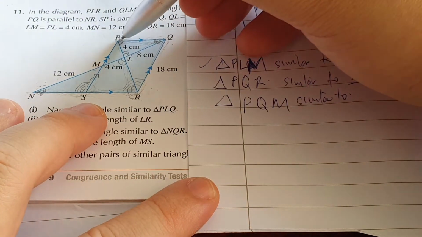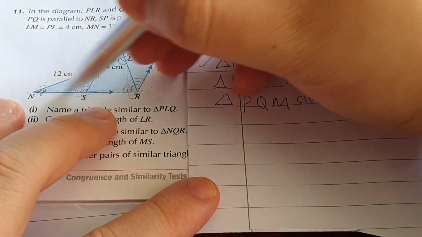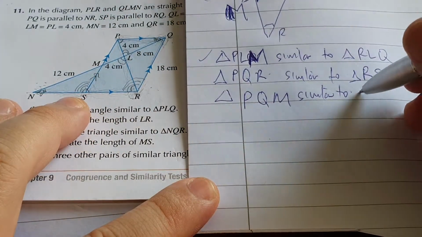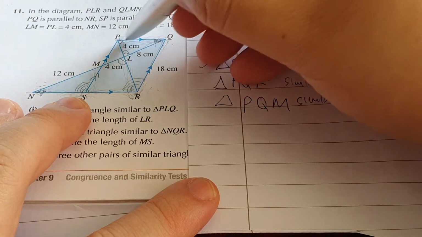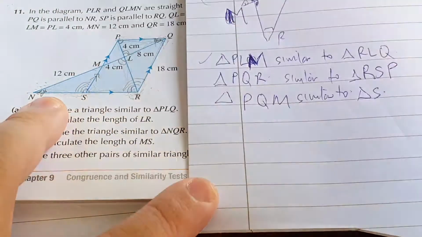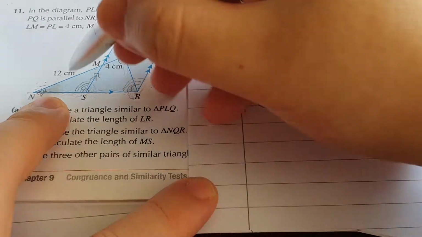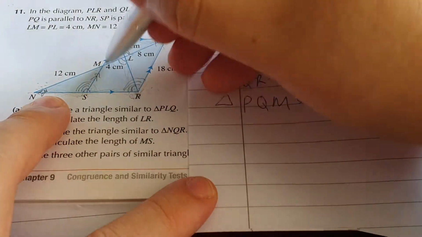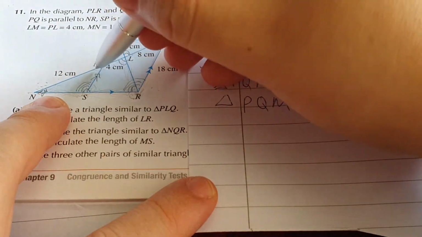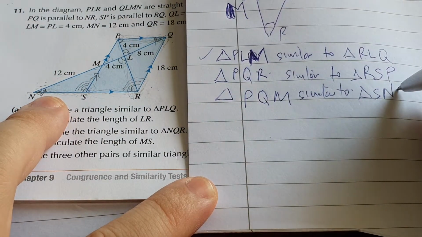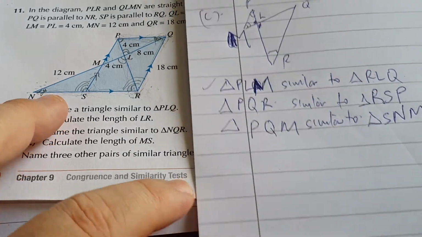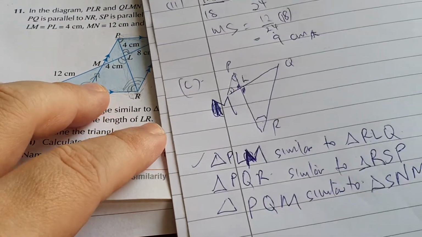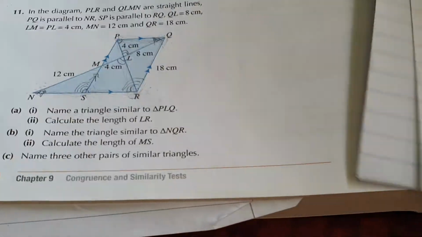P, using the alternate angles, right? Alternate angles is equal to S. Okay. And Q, using alternate angles again, is equal to N. And M, using the vertically opposite angles, right? They are equal. Okay, so we have 1, 2, 3 sets already. You see whether you can find more. There should be more. Okay, now that's all for this question 11.